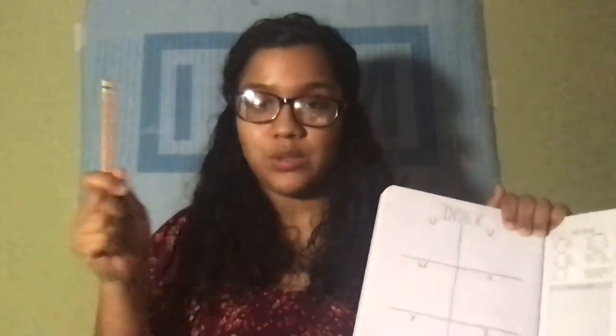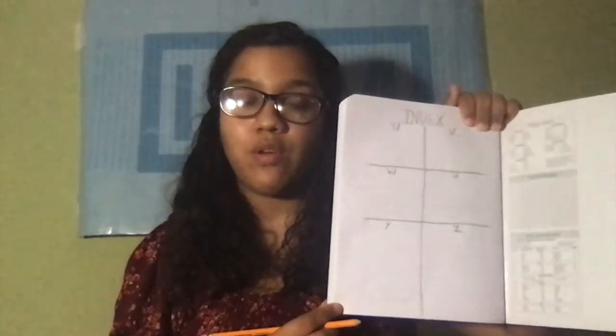Alright, so now we're going to number from the back, just so that we know where our index pages are. My book has 199 pages because I had to rip out a page, but most of your books will have 200 pieces of paper. So you're going to count backwards from 200 and number each page at the very bottom corner. So let's do that now. Let's start numbering our pages.